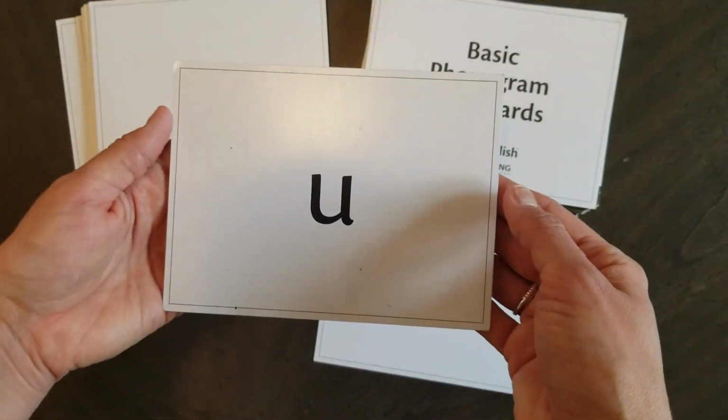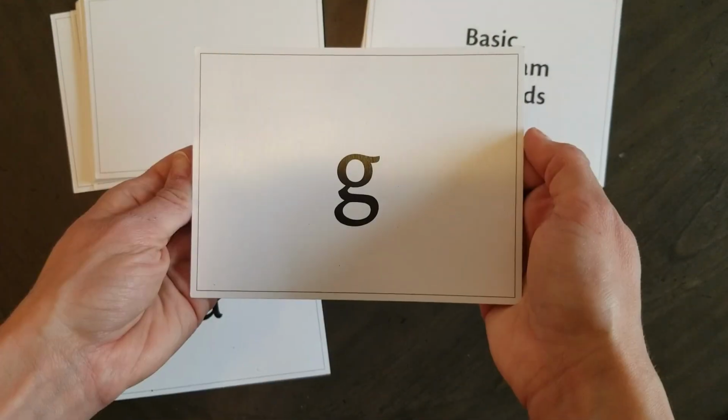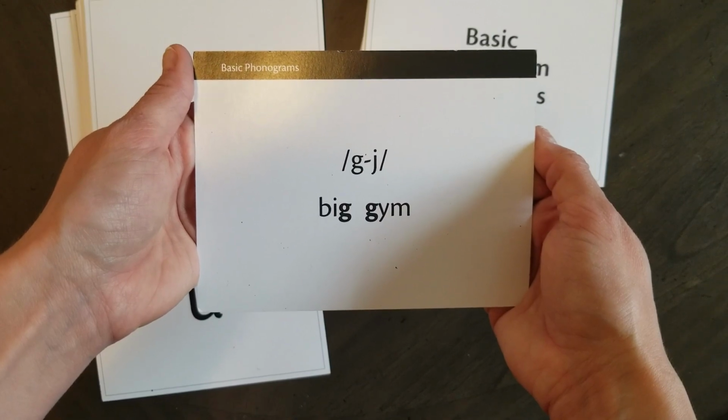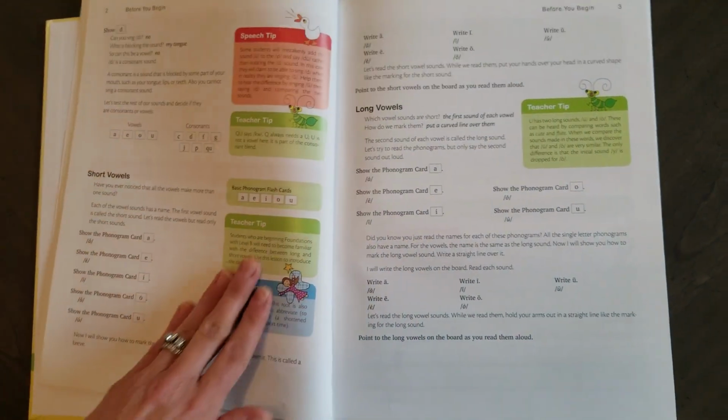Like for the letter U, that they know that it doesn't just say U, that they know the letter U is going to say U, oo, as well as for the letter G, that they're going to know that the letter G goes G and J. So those would be great things to make sure that you're reviewing with your child before you start, and also just pulling out those lowercase letters.